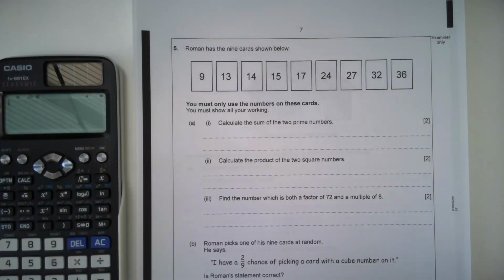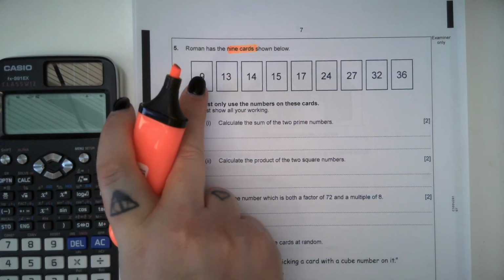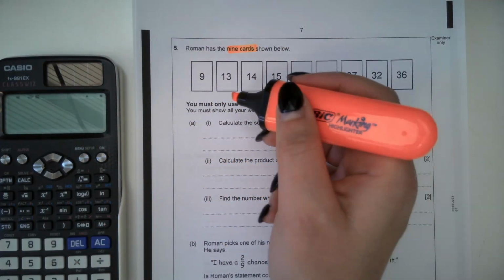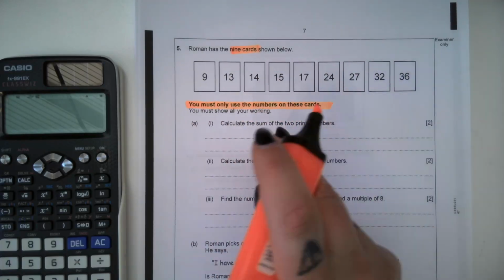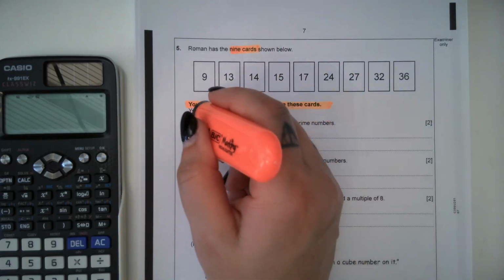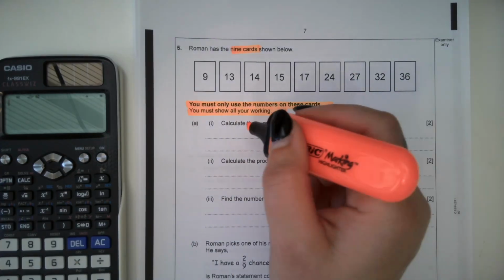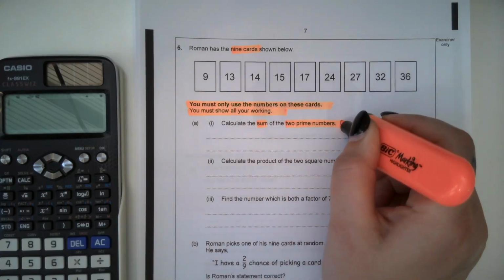Question 5. Roman has 9 cards shown below. 1, 2, 3, 4, 5, 6, 7, 8, 9. You must only use the numbers on these cards, so we can only work with these numbers, and we've got to show all our working for this question, guys. So part A, 1, calculate the sum of the 2 prime numbers.